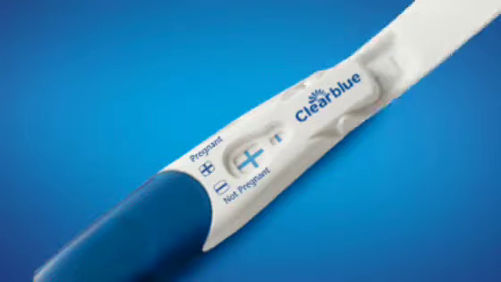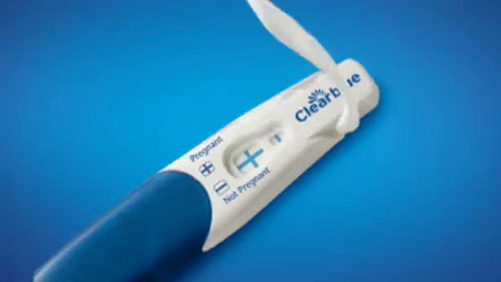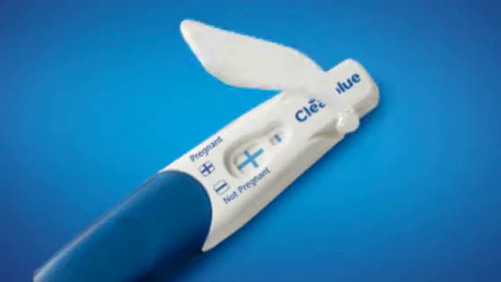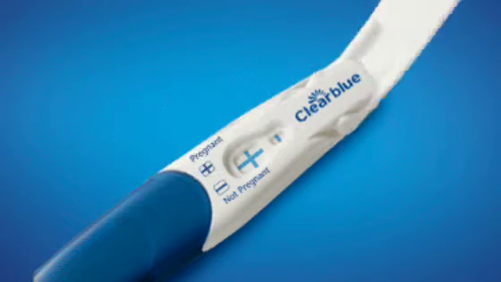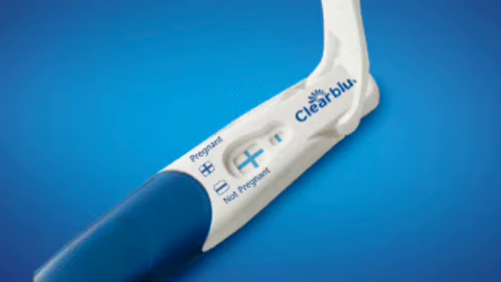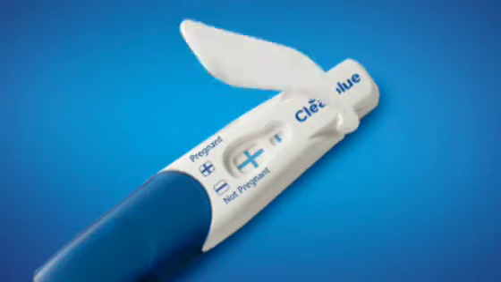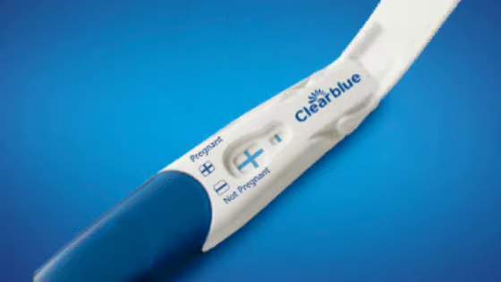Of course, not forgetting the temperature method, whereby you chart your body temperature. At the point when your temperature tends to rise, that is when you are most likely going to be ovulating. That's what we call the basal body temperature method.